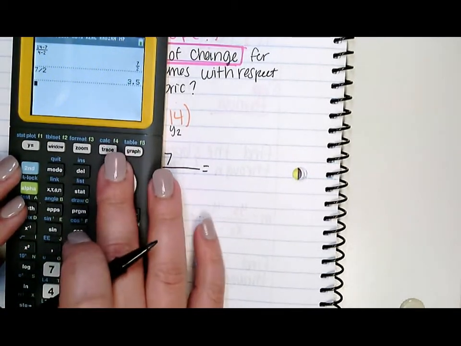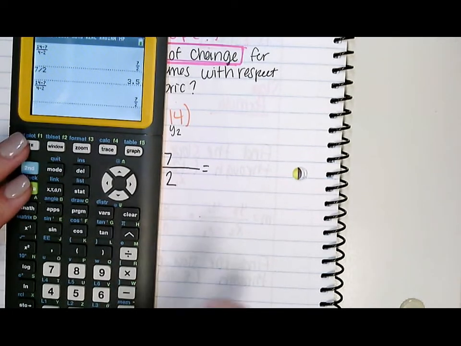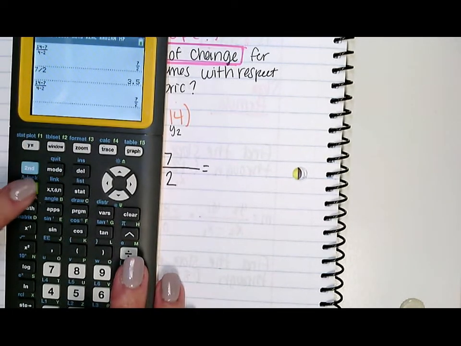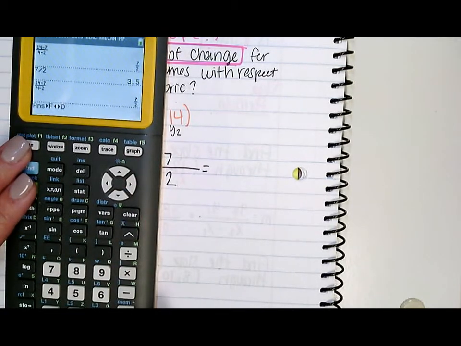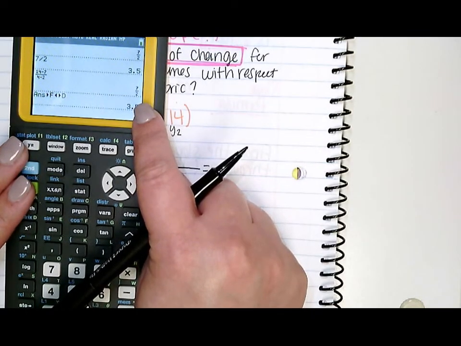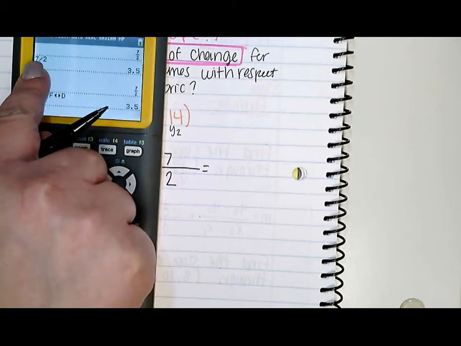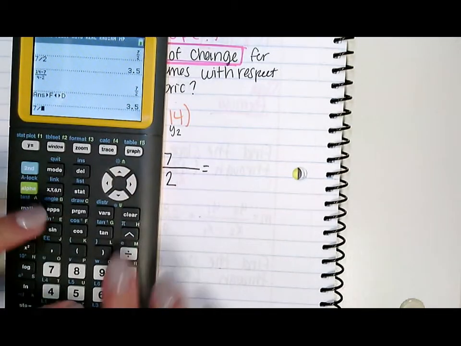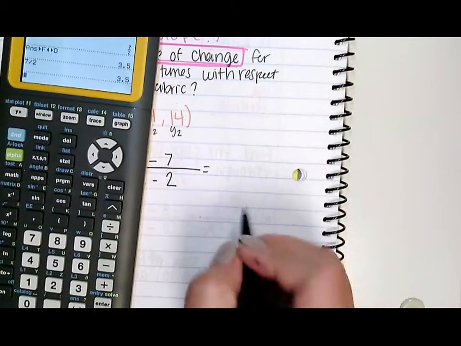You can also do this another way: alpha, y equals, go to number 4, and press enter. And that's another way. Okay, so you do whichever way you like, or whichever way is easiest for you. For me, this is the easiest one. I just do 7 divided by 2, enter, and then that's it. So your slope is 3.5.